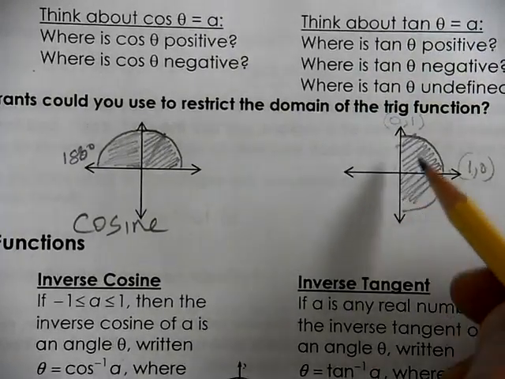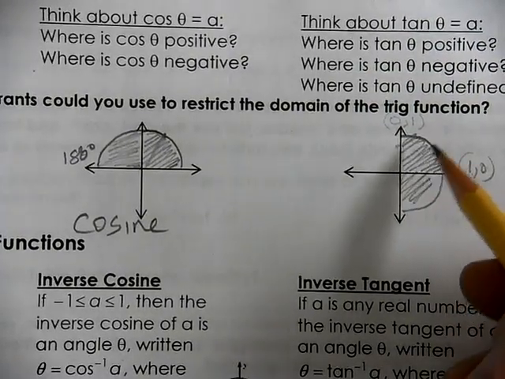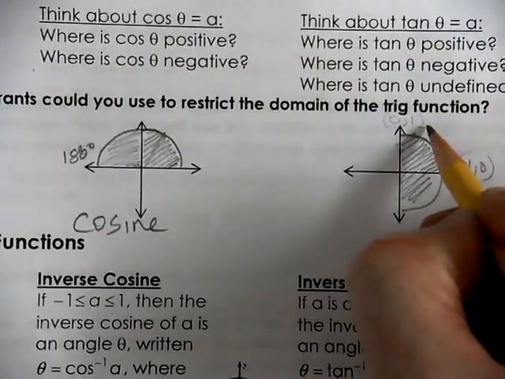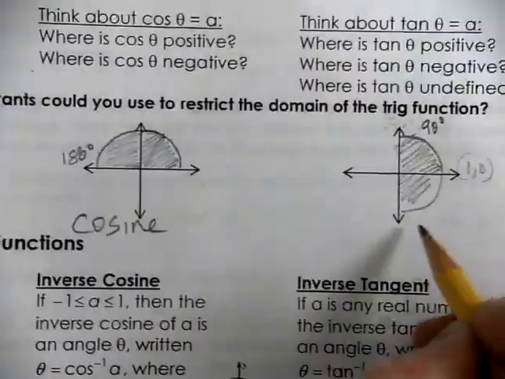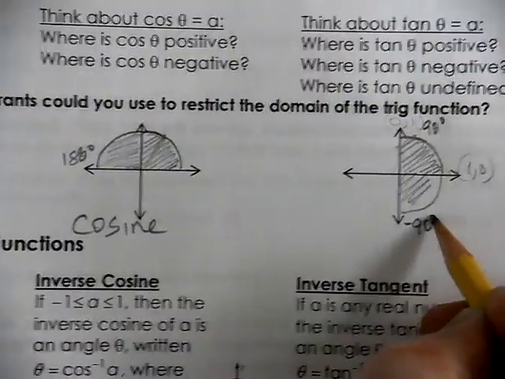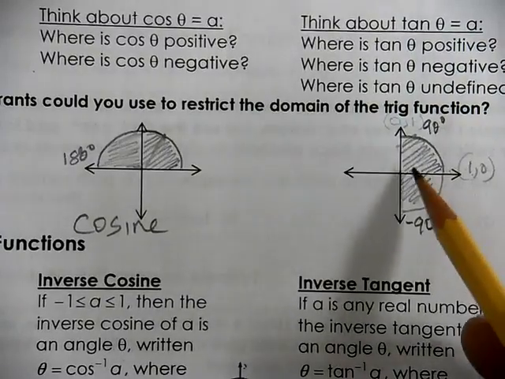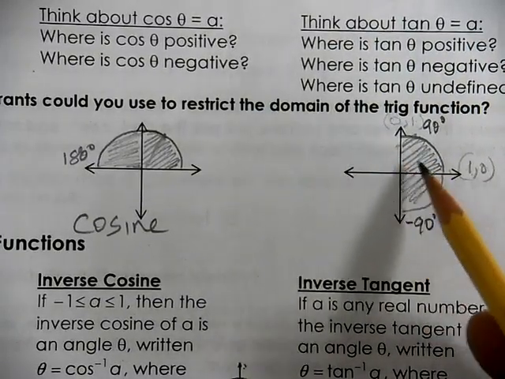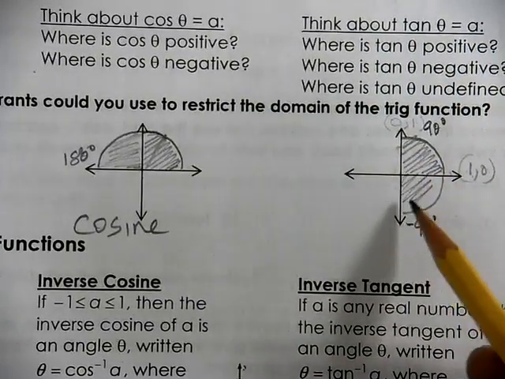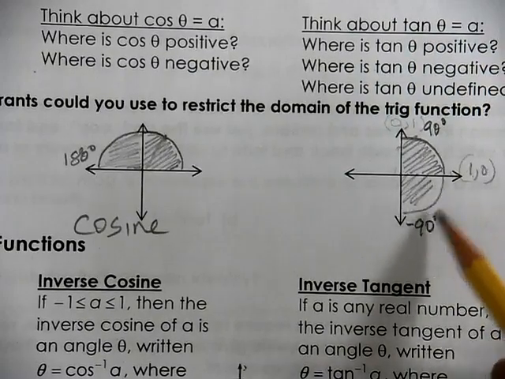So long story short, when we work with tangent, we're going to get values almost up to 90 and to negative 90. You're not going to get answers that are obtuse. You're not going to get answers in the fourth quadrant that are in the 300s.